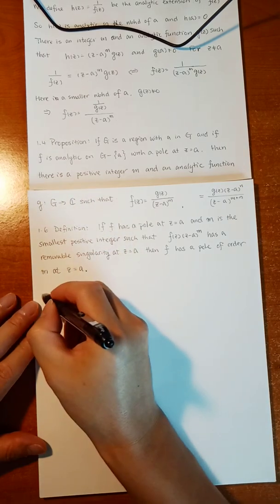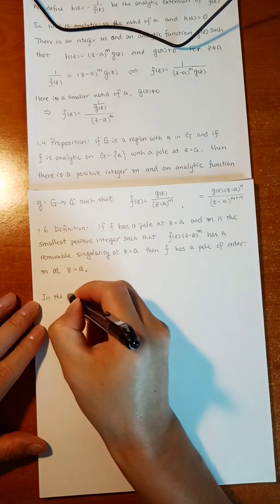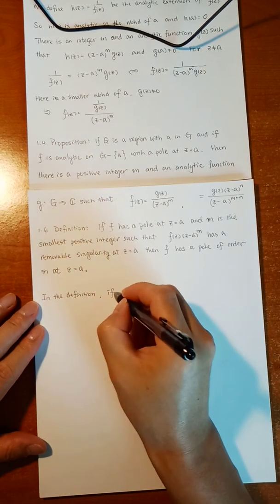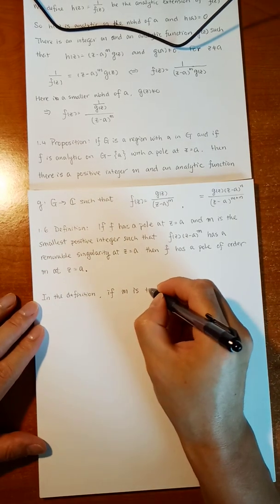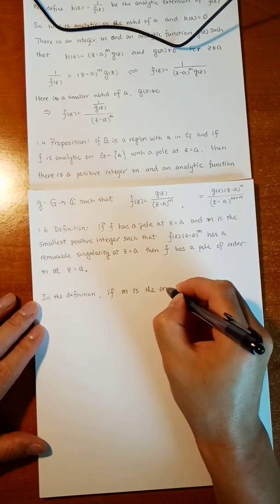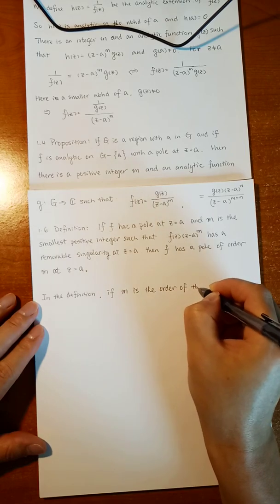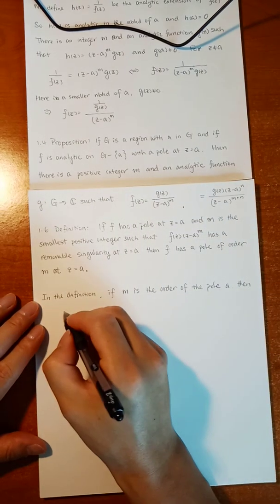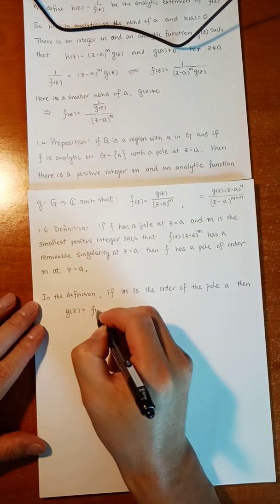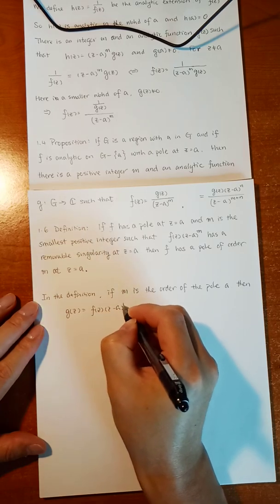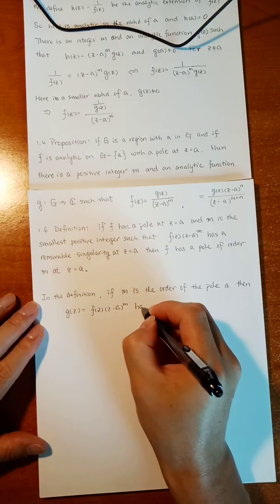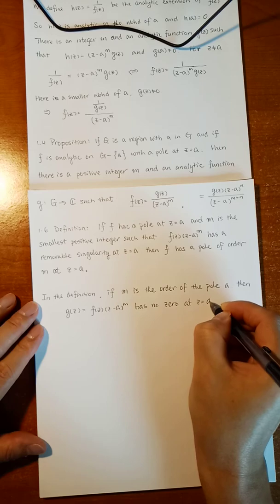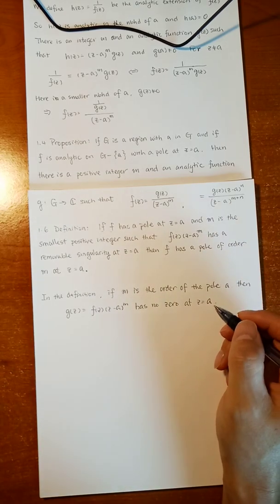And in this definition, if m is the order of the pole at a, then remember this g of z equals f of z times (z minus a) to the m. It has no zero at z equal to a. At z equal to a, g of z is not equal to 0.